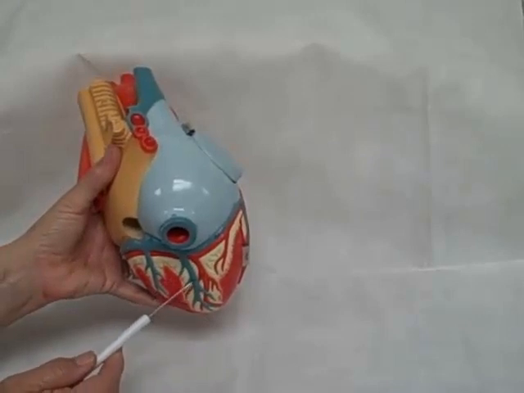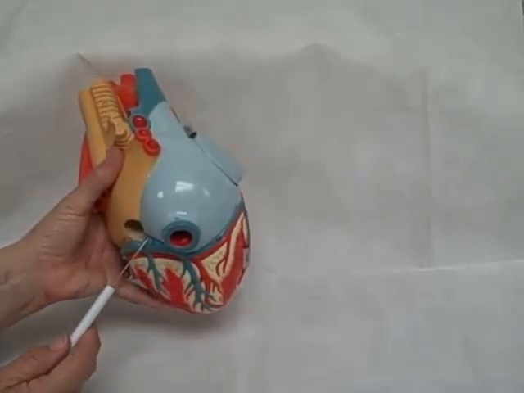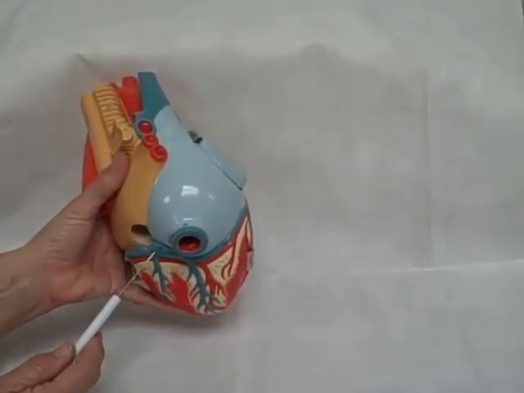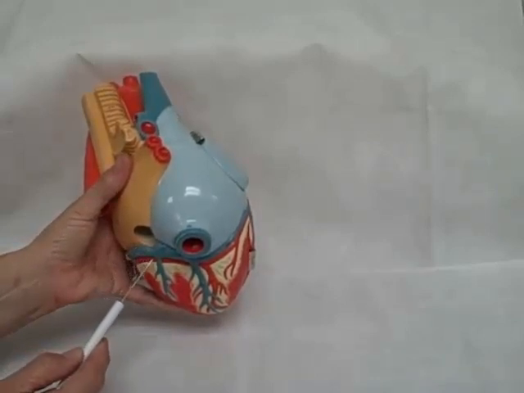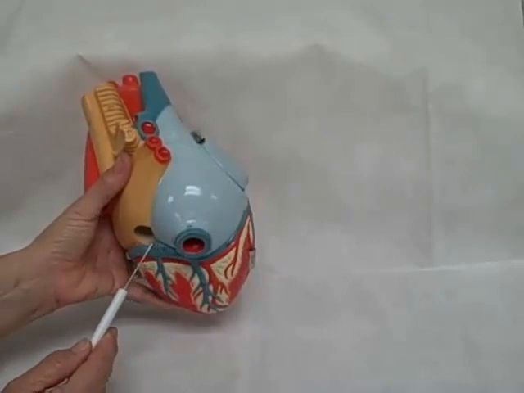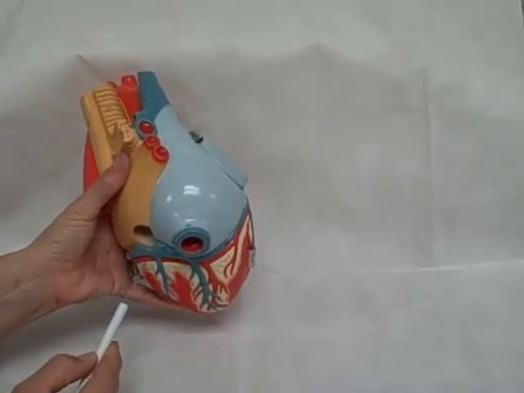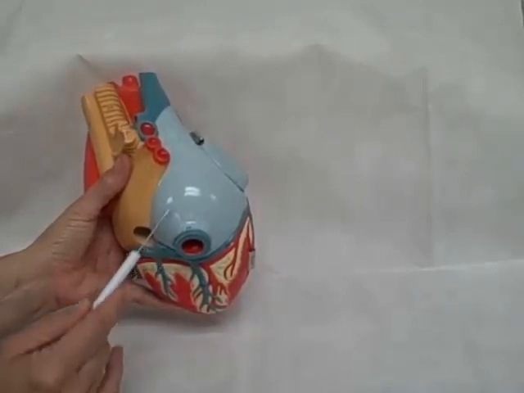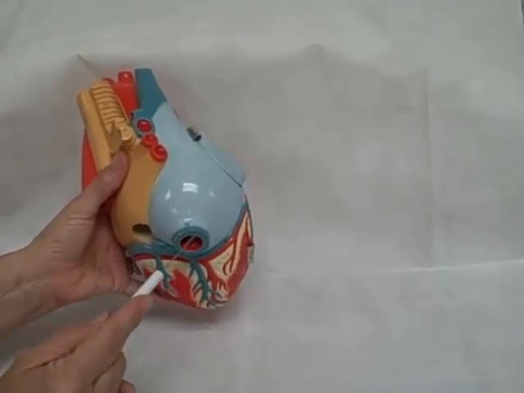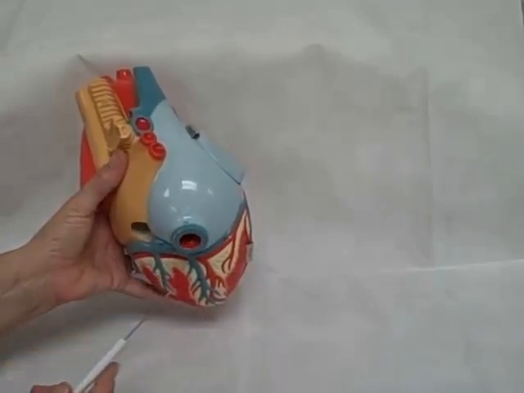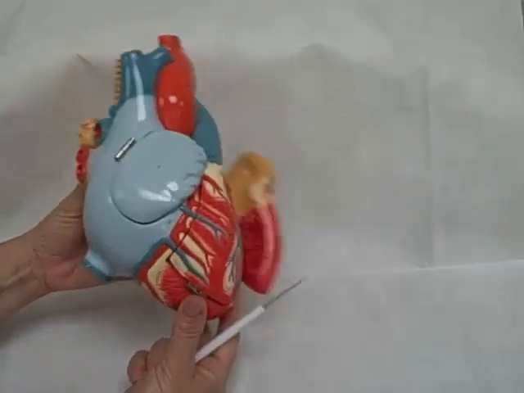All three veins, the middle cardiac vein as well as the great cardiac vein and the small cardiac vein, enter into the coronary sinus. The coronary sinus itself will drain into the right atrium, just like the inferior vena cava, which you can see here entering on this side.